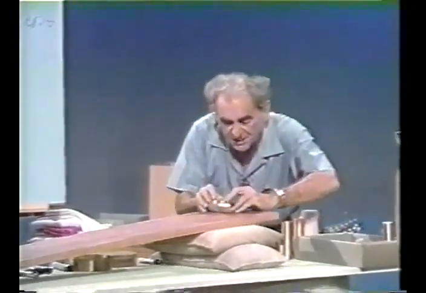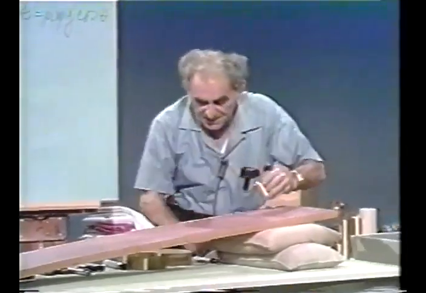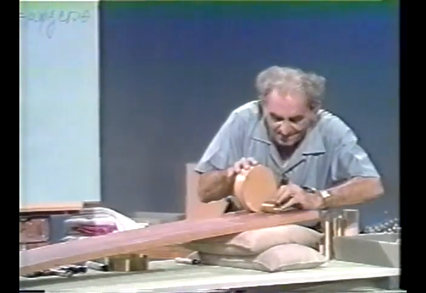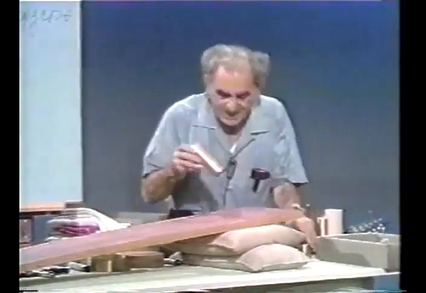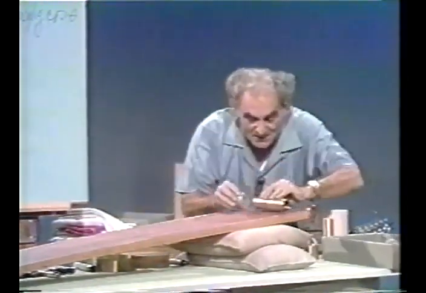And here is a disc. Watch now. This disc is beating this hoop. Here is another hoop and another disc.